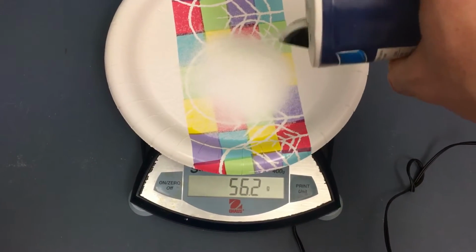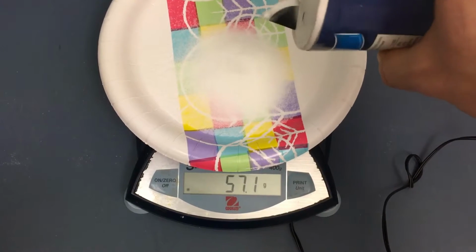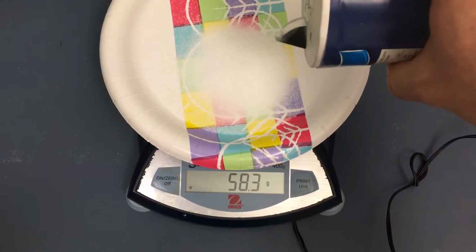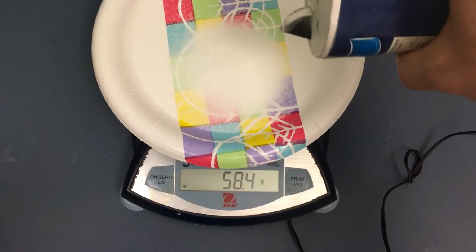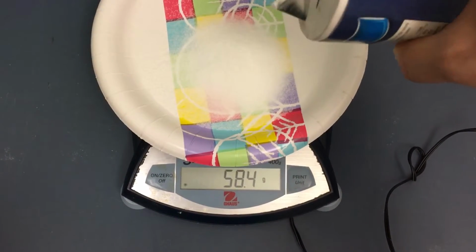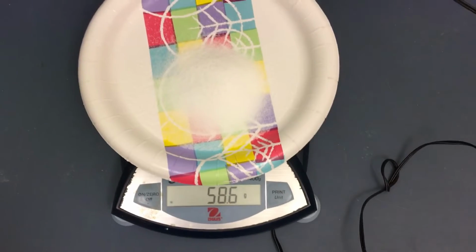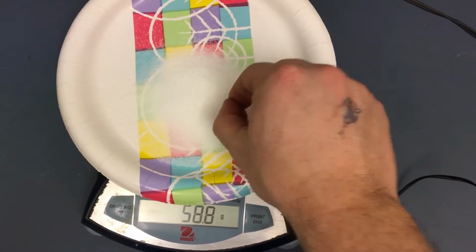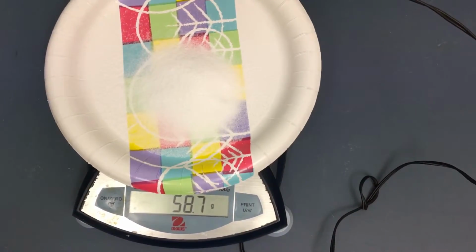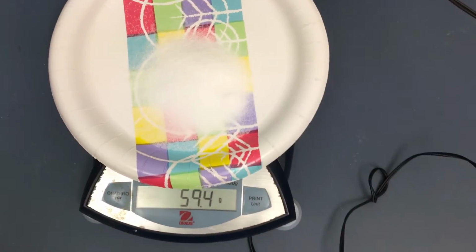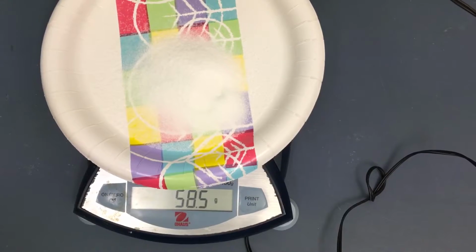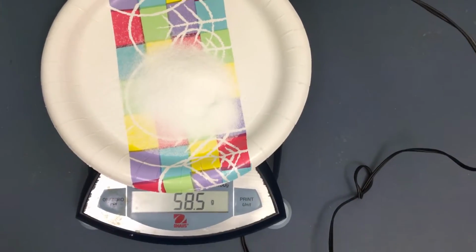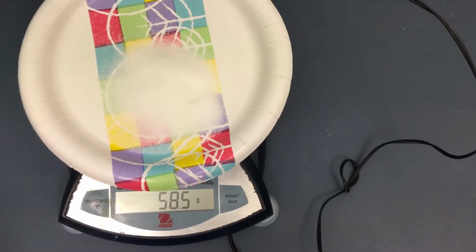Gonna slow down a little bit here. Just a touch more. Oh, we went 58.6. We took maybe just a little bit of that off. 58.5. Exactly 58.5 grams of sodium chloride.